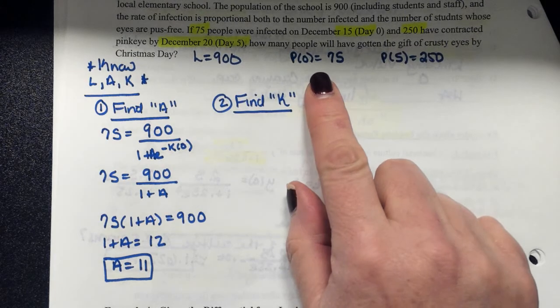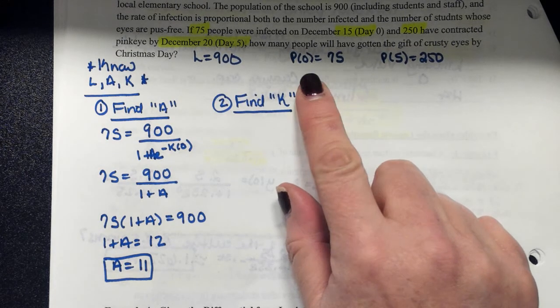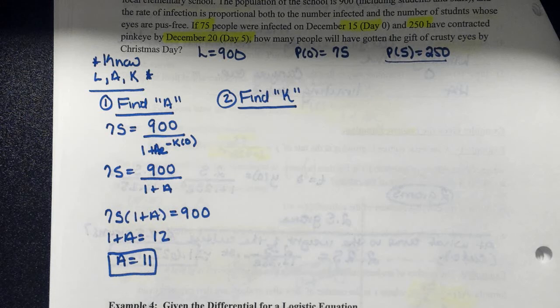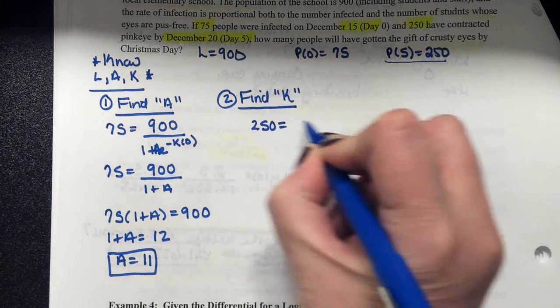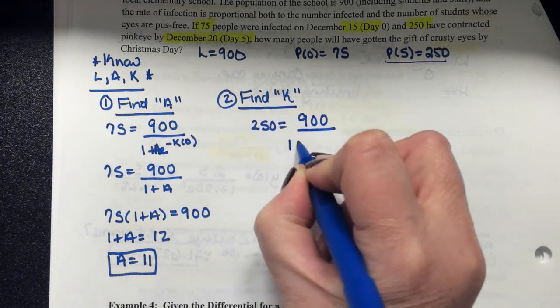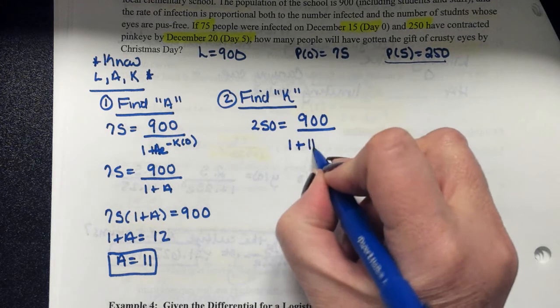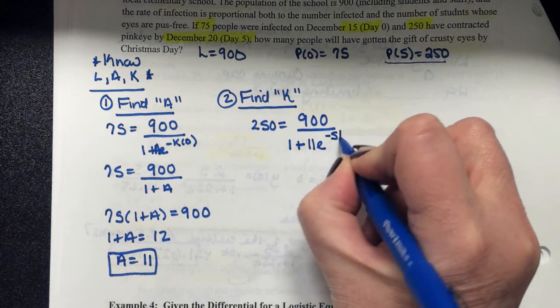I don't want to use my original P of 0 is equal to 75 because remember if I plug 0 in for T, the K value ends up canceling out. So I'm going to plug in P of 5 is equal to 250 into my logistical model. So I'll take 250, set it equal to my carrying capacity, which is 900, divided by 1 plus, I know what A is equal to, 11, times e raised to the negative 5K.